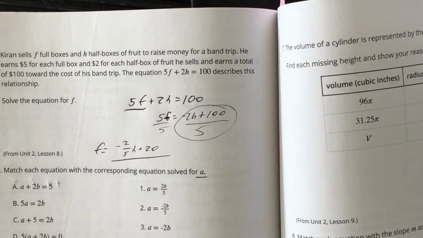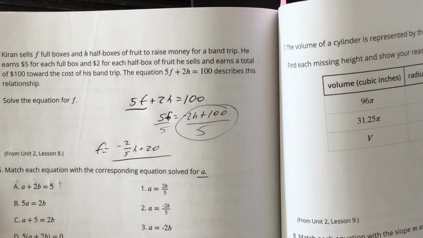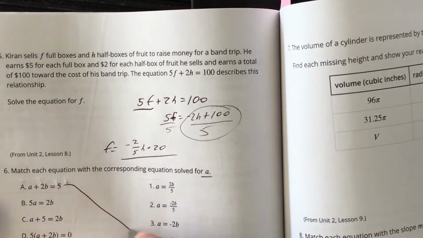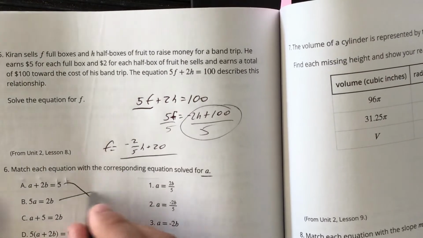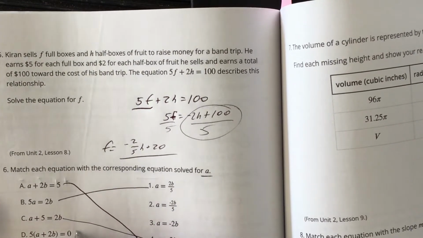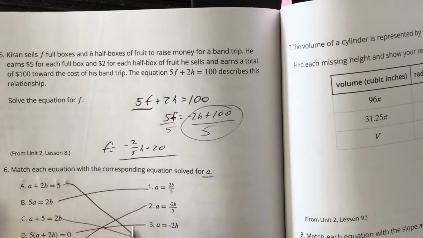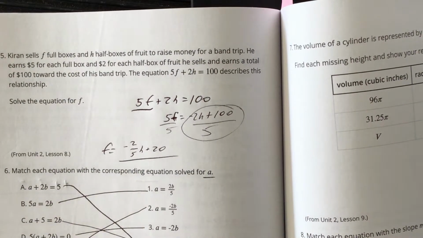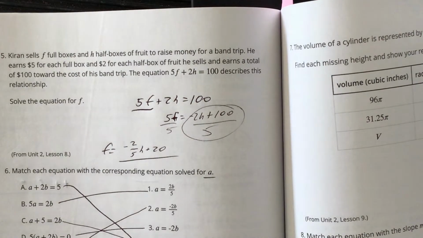Number 6 are doing the exact same thing except 5 different times. Okay, A should go with 5, B with 1, C with 4, D with 3, E with 2. Solving for A. Question number 7, solving. Again, doing the same thing.